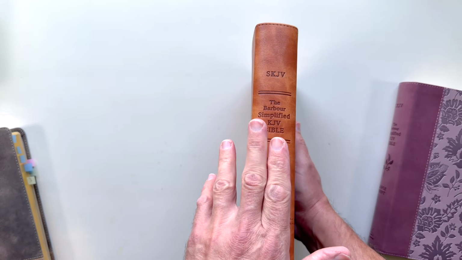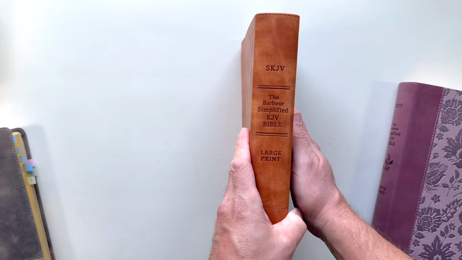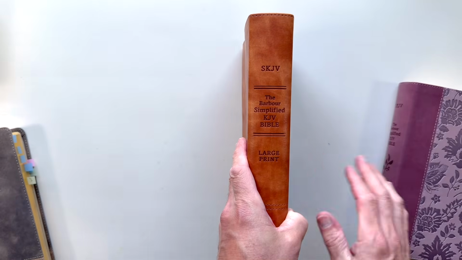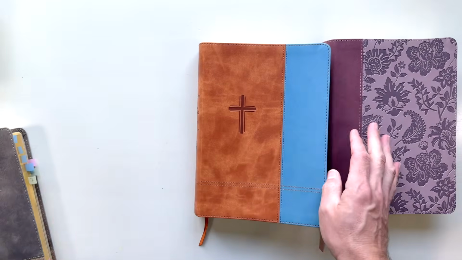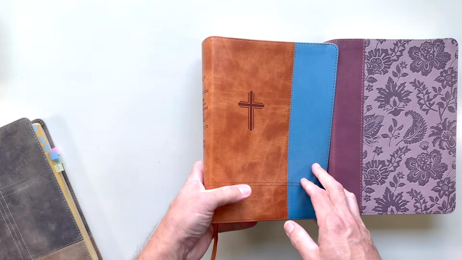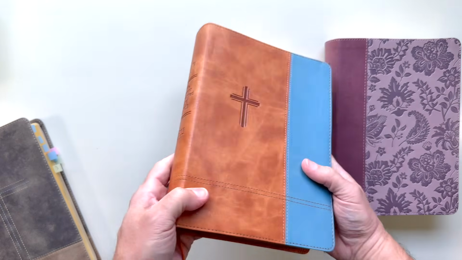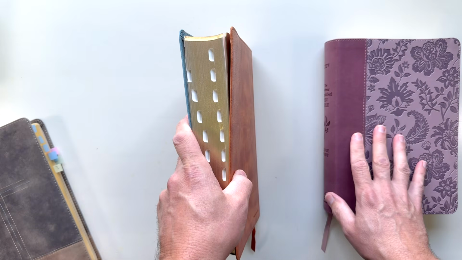I really appreciate that, and not having paint on here. It's nice and centered, nice and centered. So a lot of attention to detail in these Bibles. And that was why I contacted them. That's why I asked for one, because I liked them so much.